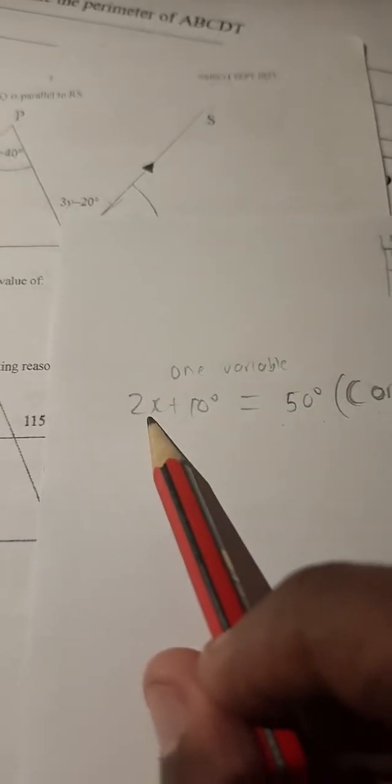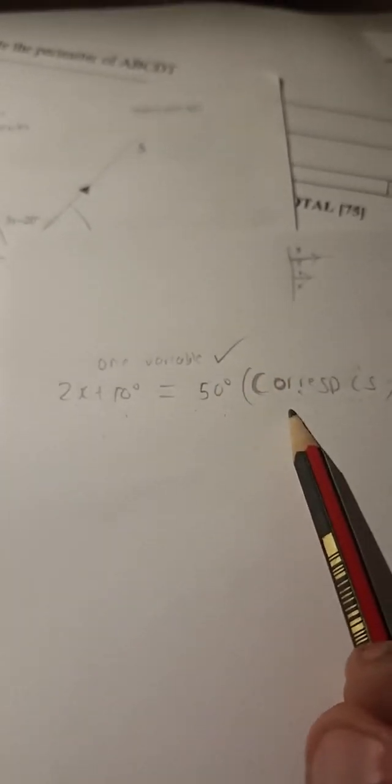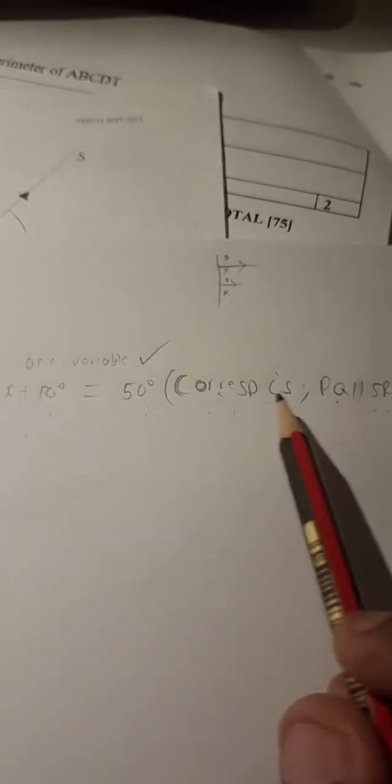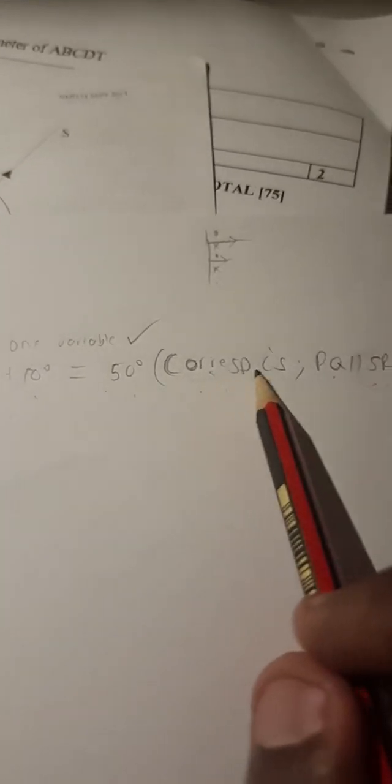And there's one variable in my equation, not two, one variable, that is x. So it is very good, this equation. The relationship gives me one equation with one variable. I can solve for x. That's my reason. One variable x, corresponding angles. These are my lines that are parallel. PQ is parallel to SR.